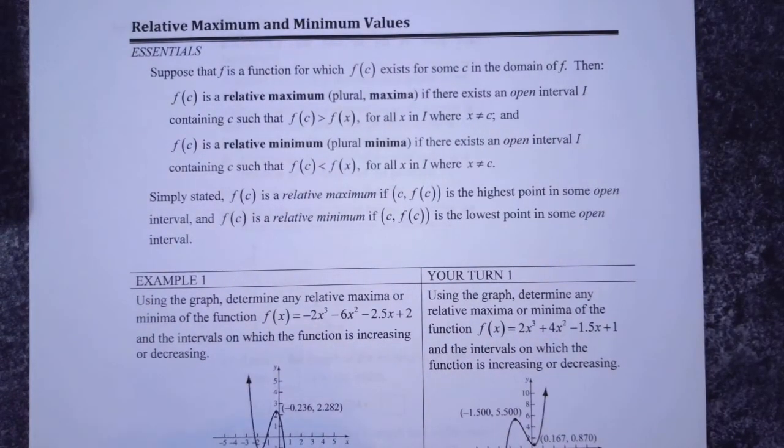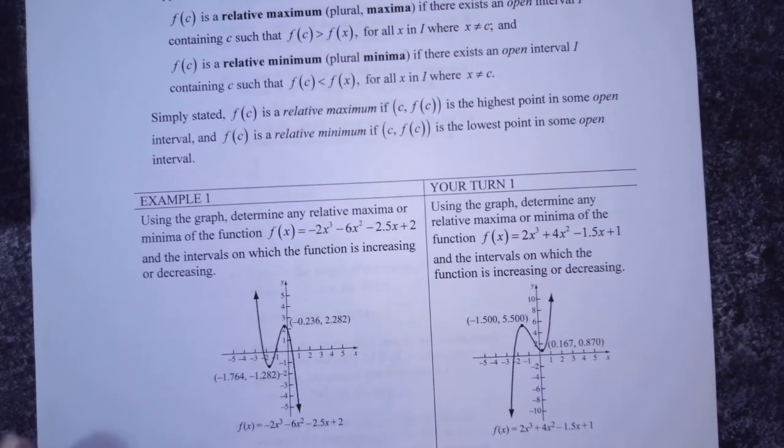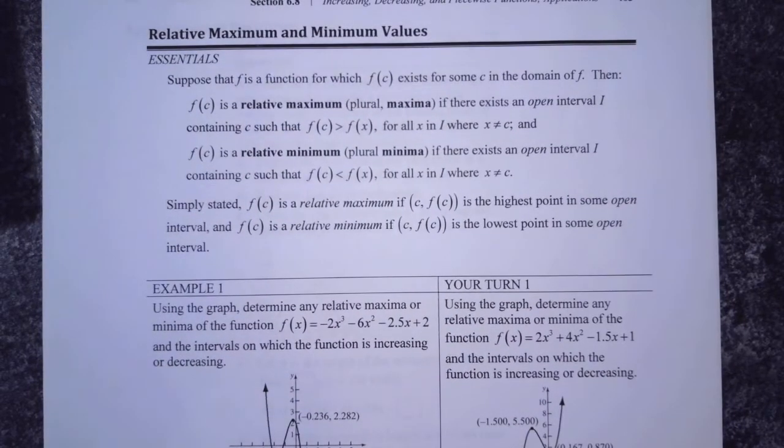Okay. So when you have those points where your graph turns and changes from being increasing to decreasing, the turning points are what we call relative maximum or relative minimum values.